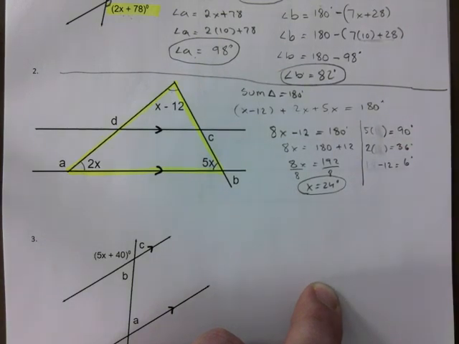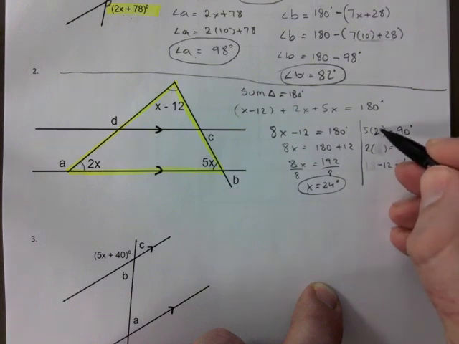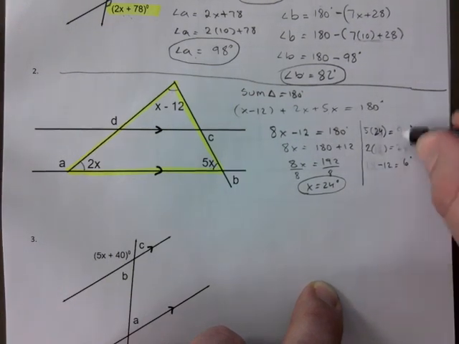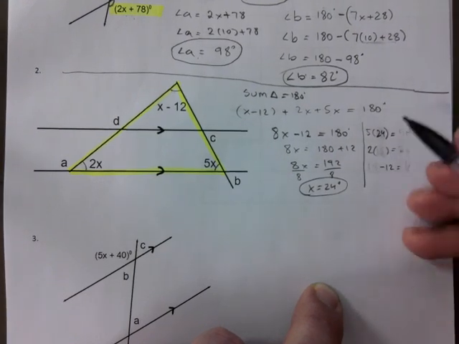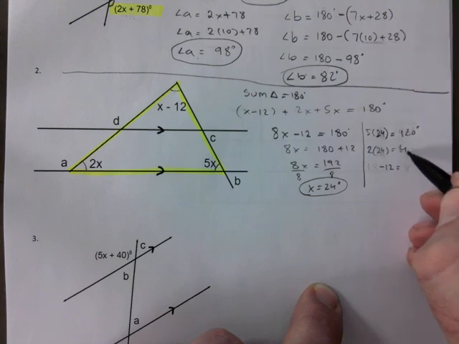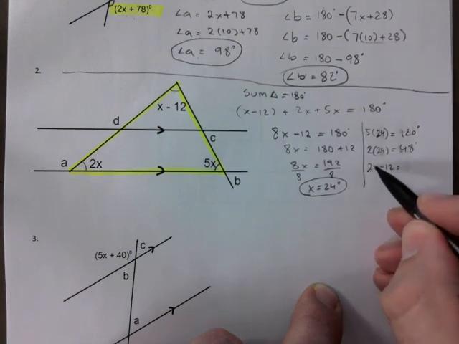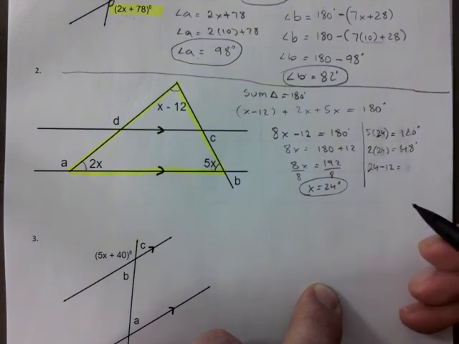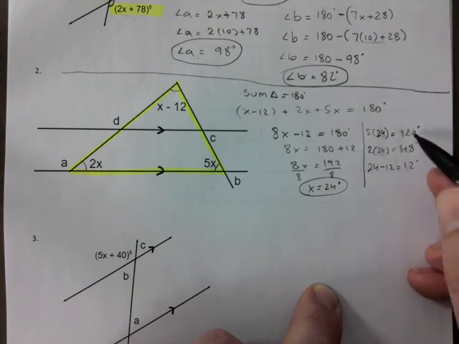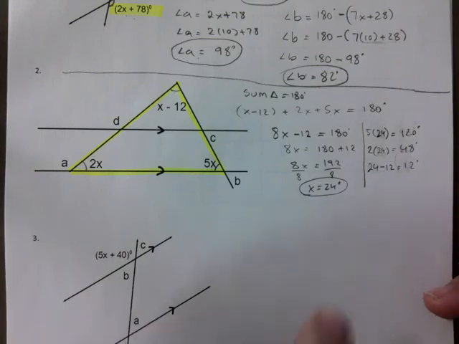Let's try this again. 5 times 24, that makes more sense. That's 120 degrees. 2 times 24, that's 48 degrees. Now we're talking. 24 minus 12, that's 12 degrees. So this is 60 and 120, 180. So that all checks out.